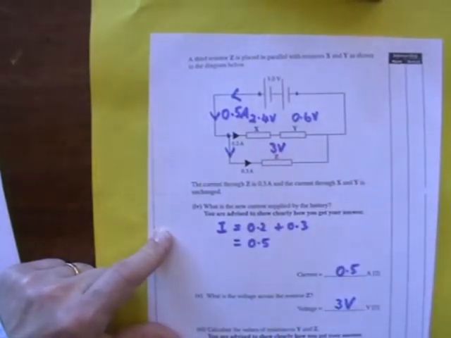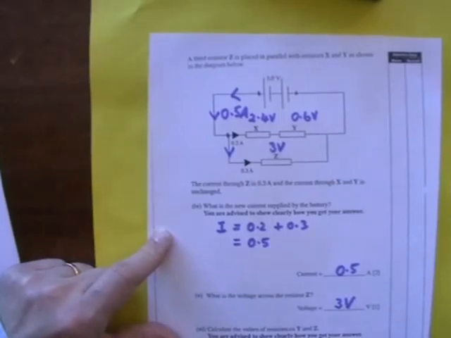So for Y we've got 0.6 and a current through it of 0.2 amps. So we can say 0.6 is equal to 0.2 times R. So R is equal to 0.6 over 0.2, and that gives us R equal to 3. So the resistance of Y is 3 ohms.